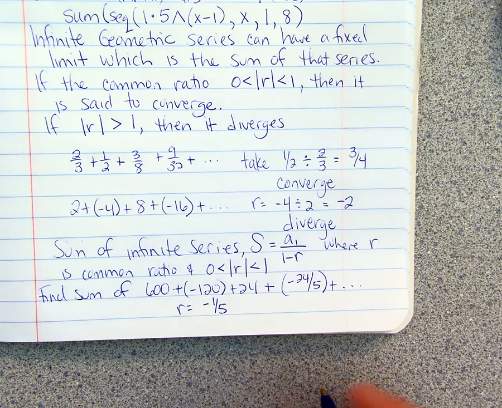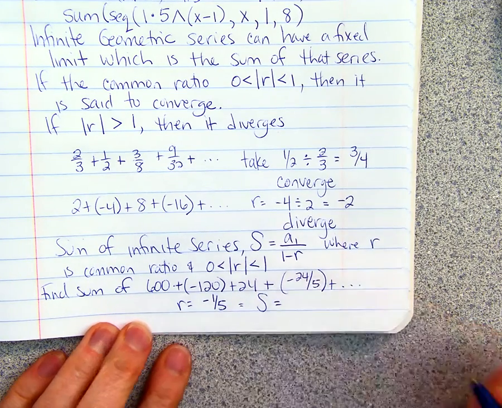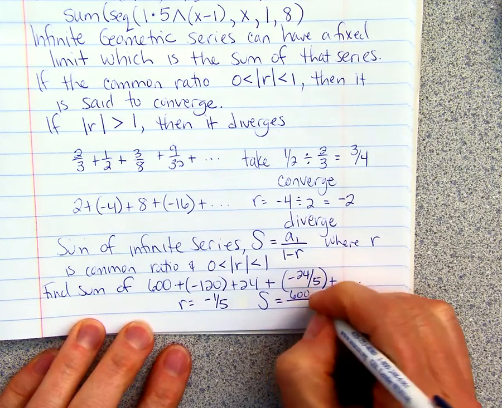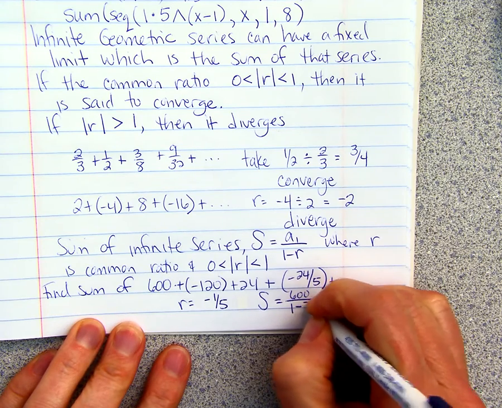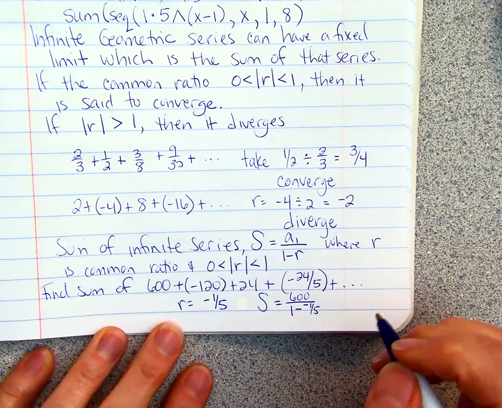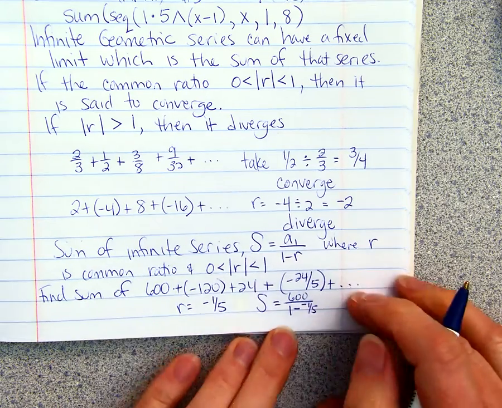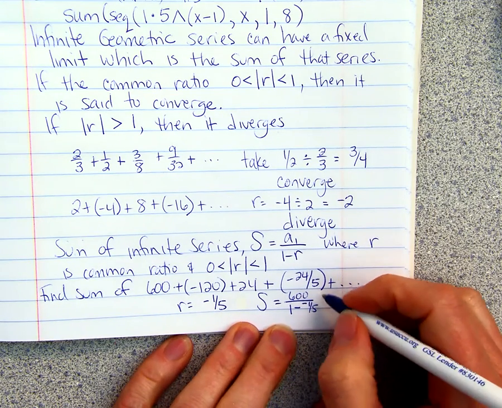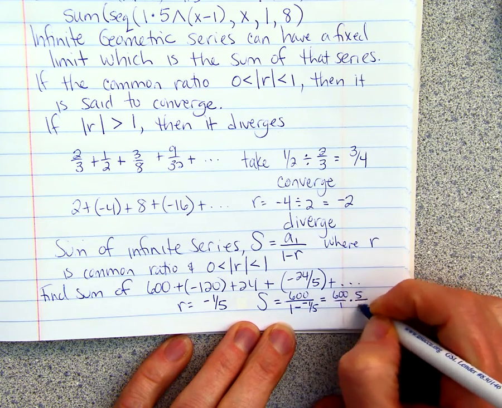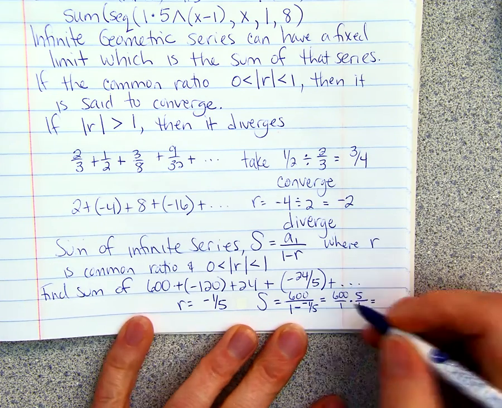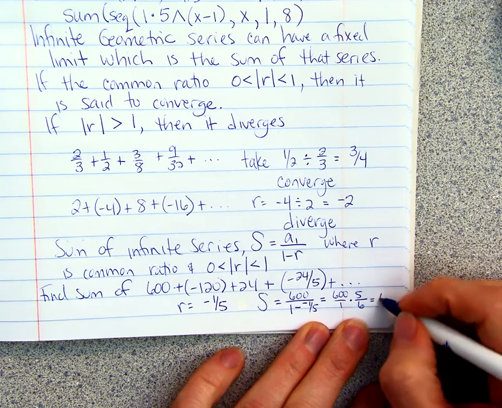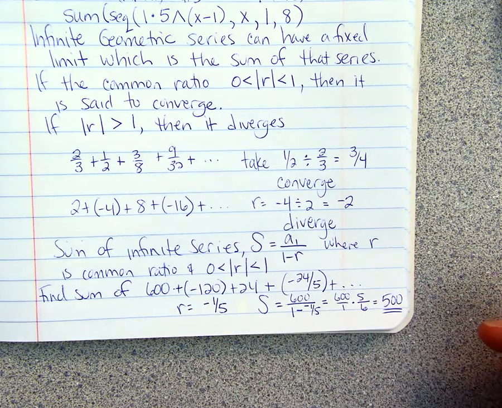So S equals the first term, a sub 1, which is 600, over 1 minus -1/5, or 1 1/5. 600 divided by 1 1/5. That means 6/5. So 600 times 5/6. 6 into 600 is 100, times 5 is 500. And that's the end of the lesson.